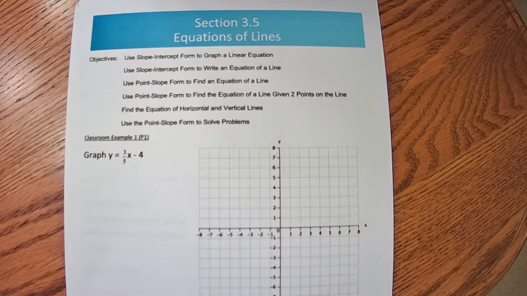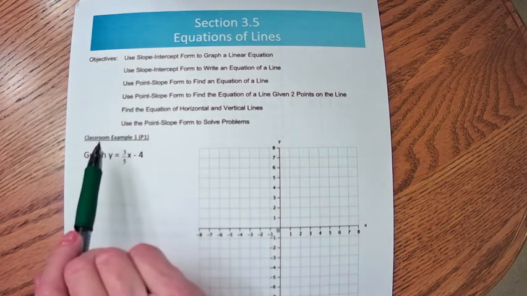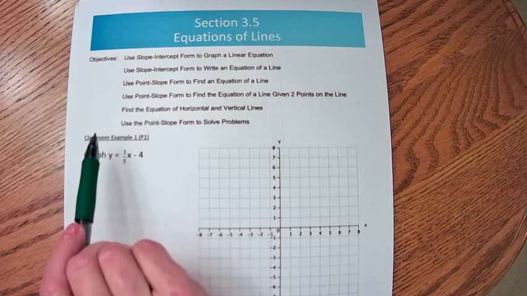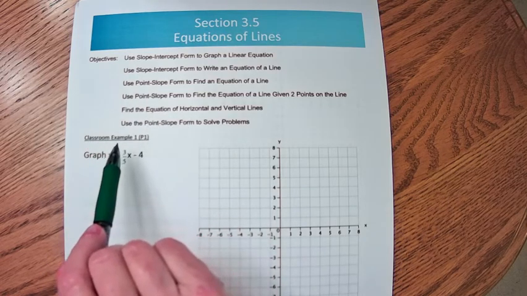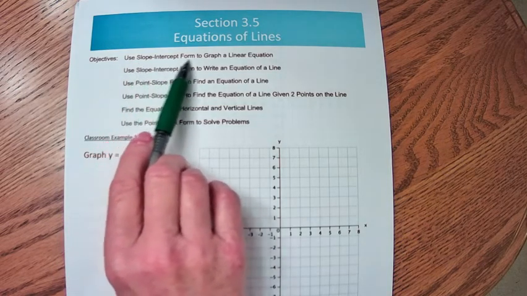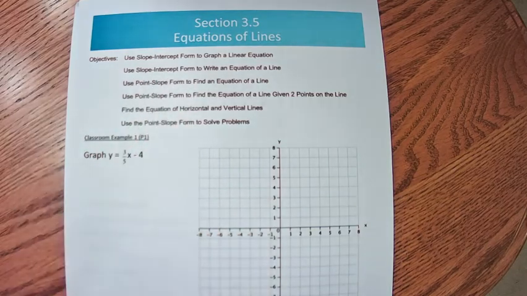Moving on to section 3.5, we've been talking about linear equations, and we do have different forms for linear equations. We have slope-intercept form, and we have point-slope form, which we've not learned yet. And then, of course, we have general form, which we've also gone over. So in this section, we're going to use the slope-intercept form to graph a line, use slope-intercept form to write the equation of a line in one of the different forms.